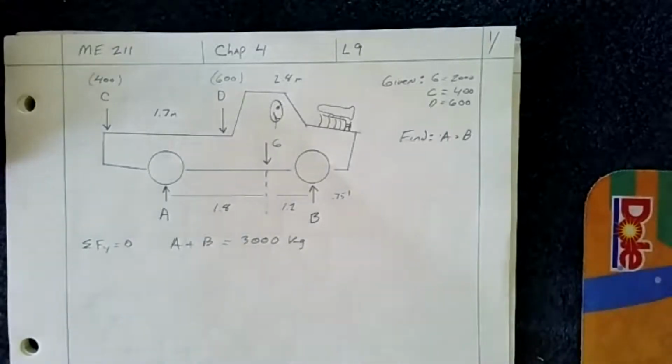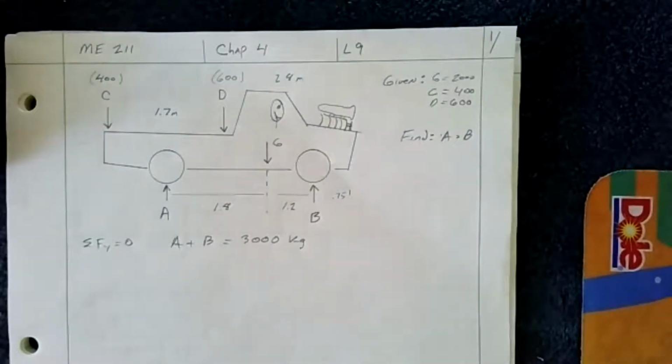Now we can convert that to weight by 9.8, and that's not going to change anything, so we'll leave it in kilograms for now. A plus B is 3,000 kilograms, but what proportion is going to be what? The easiest way to do a problem like this is to think of it as a lever.